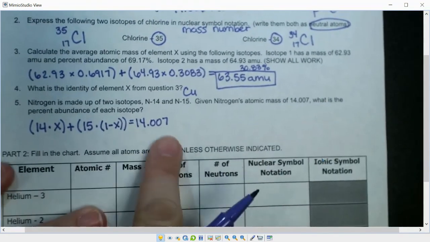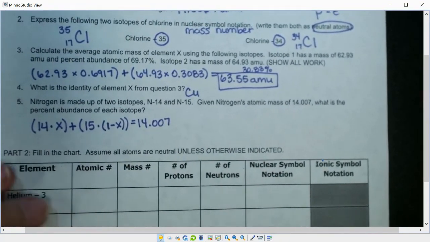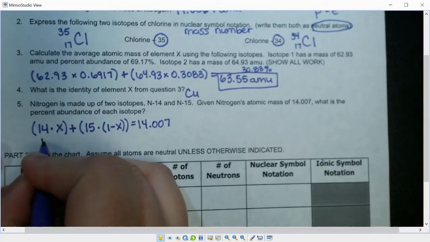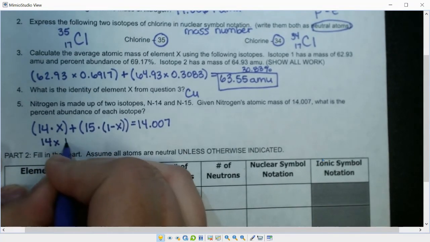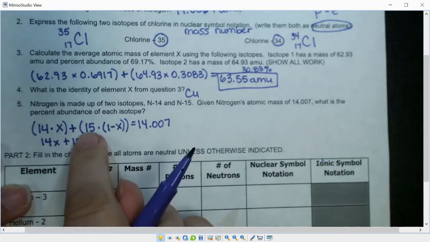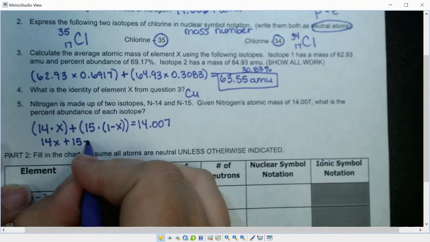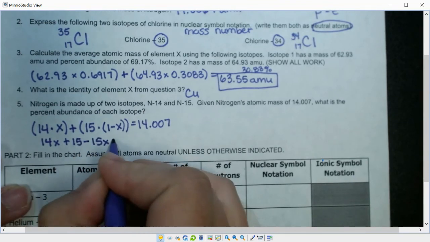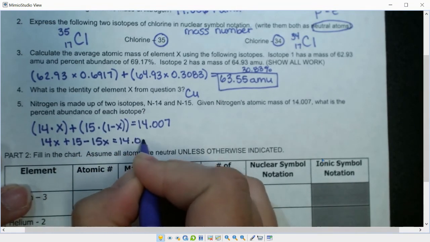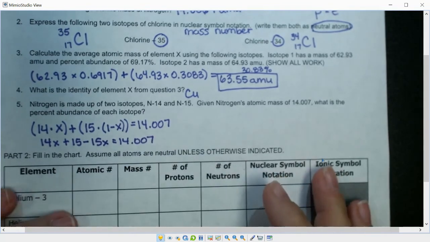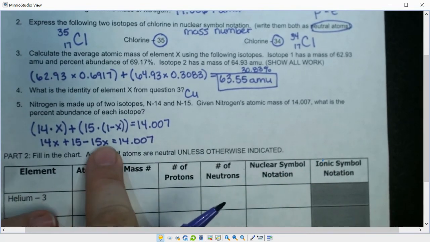So from here, it's just algebra. I'm going to solve for x. So when I simplify a few terms, I get 14x plus 15, because it's 15 times 1, and then 15 times negative x. So minus 15x equals 14.007. I'm going to gather my like terms together.